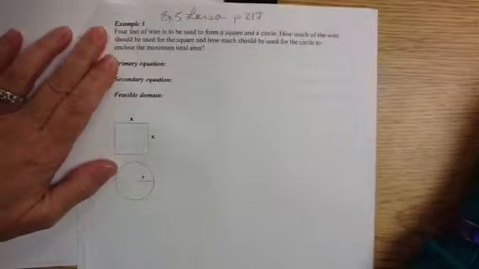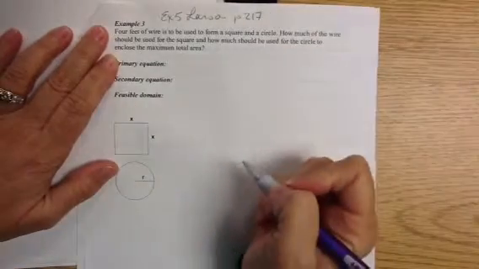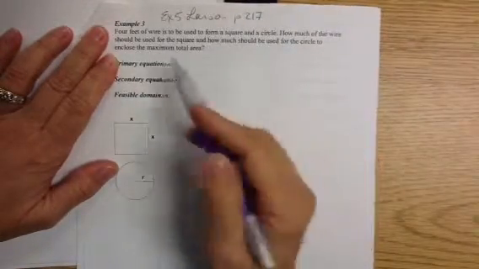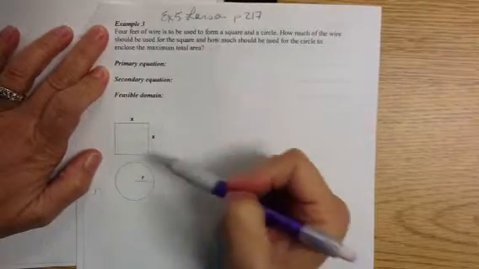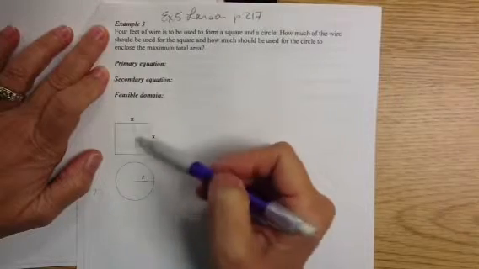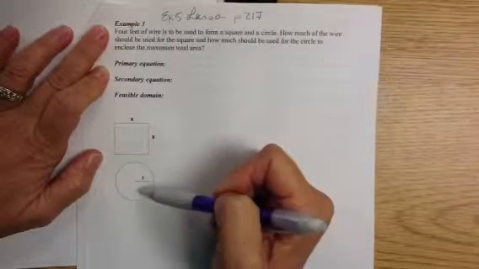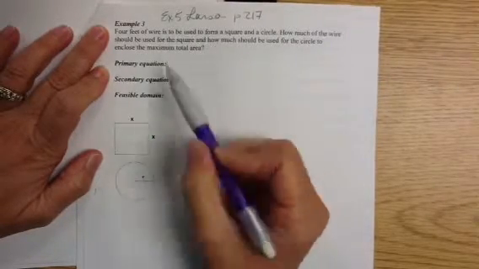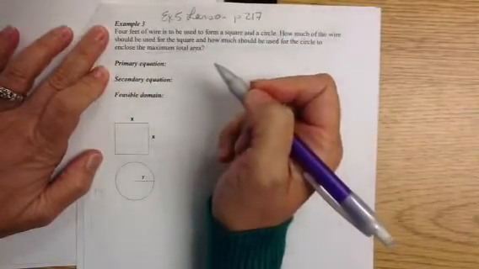All right, here's example 5. Again, it's in Larson, page 217. 4 feet of wire is to be used to form a square and a circle. How much of the wire should be used for the square and how much should be used for the circle so that I make a maximum total area?